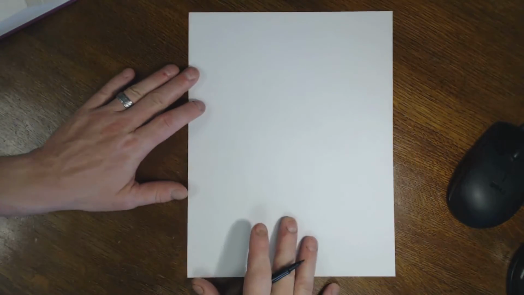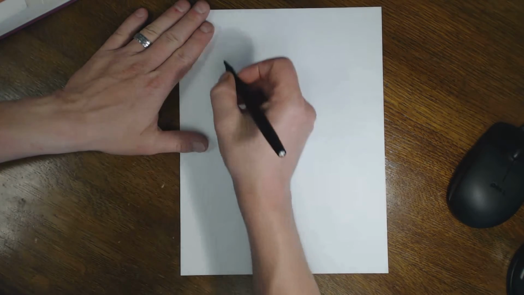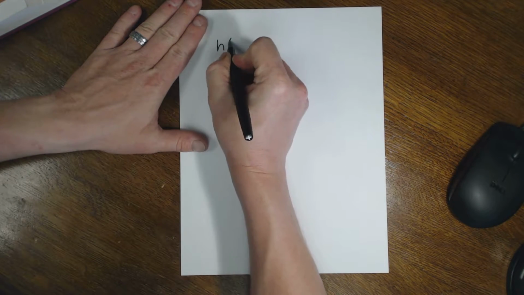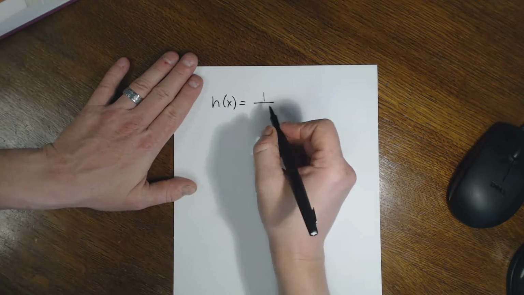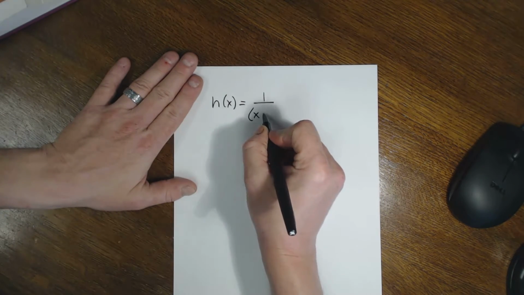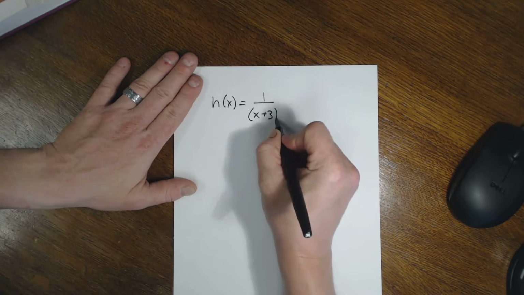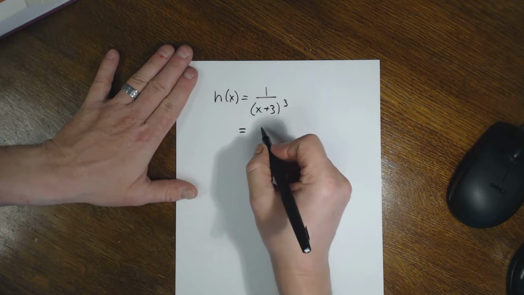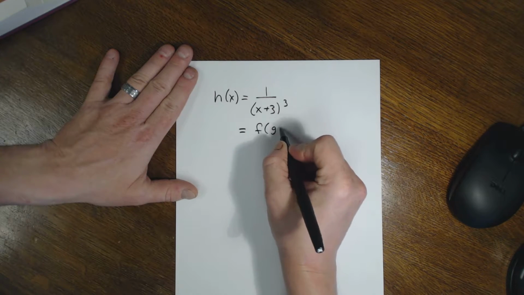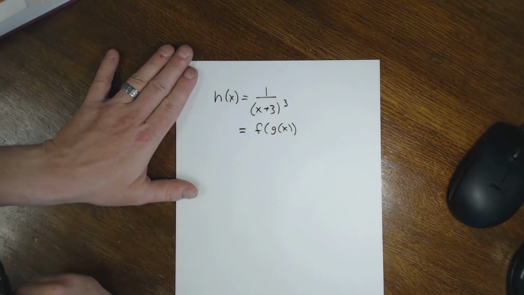Another example of a function decomposition involves where we have a fraction. So let's do h of x is equal to 1 over (x plus 3) to the 3rd. And remember, we're going to turn this into f of g of x.